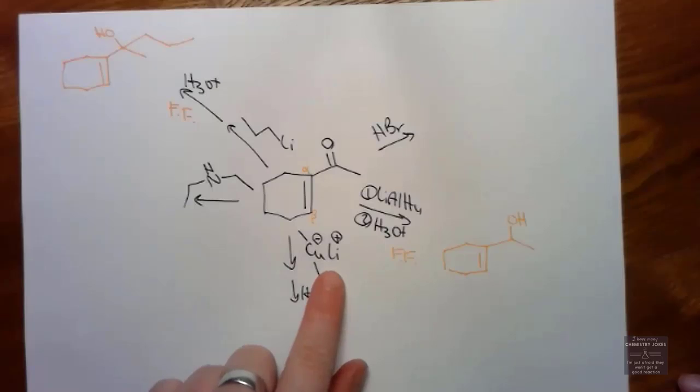Here's another lithium-containing molecule. Is it fast and furious? No, it's slow and patient. We're going to say that Grignards can do direct addition, fast and furious addition, but organocuprates are weaker than Grignards.